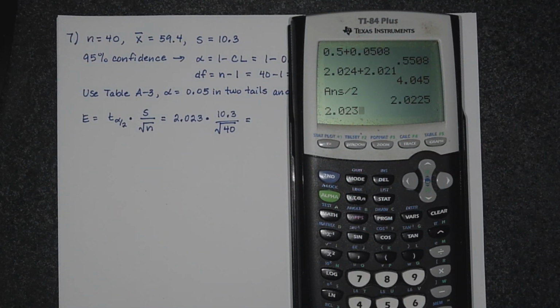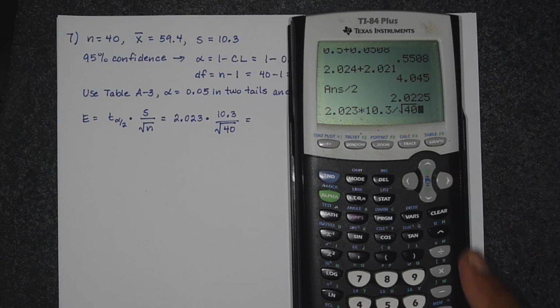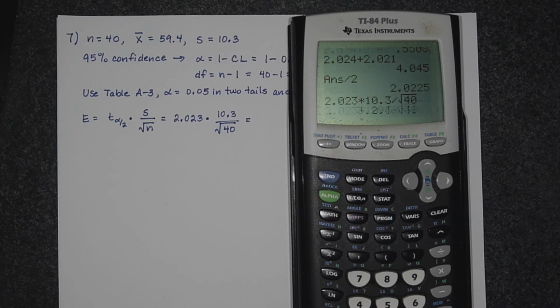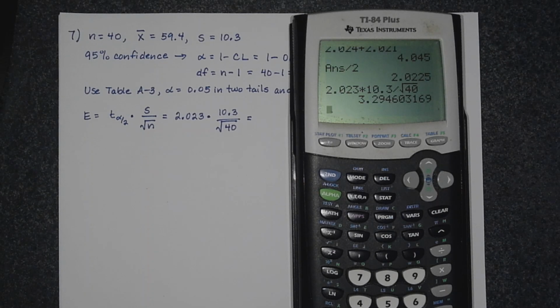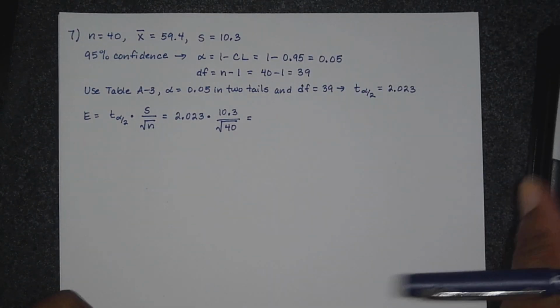So 2.023 times 10.3 divided by, and then second x squared for the square root, 40. And then hit enter. And if I was to round this off to 3 decimal places, that margin of error will be 3.295.